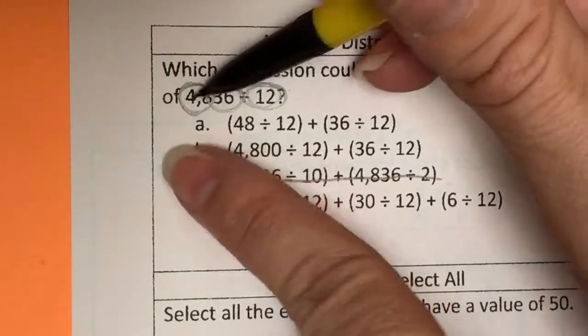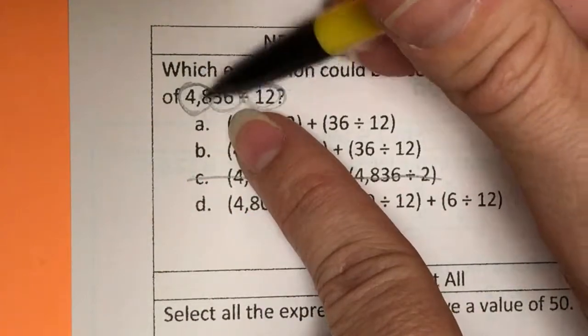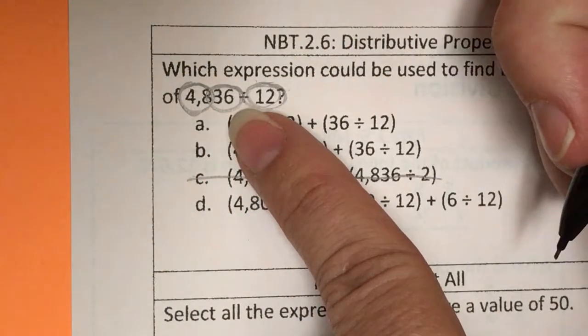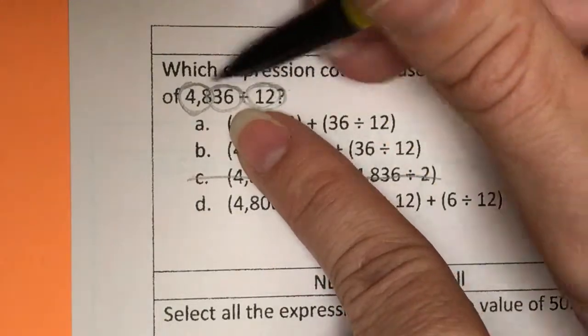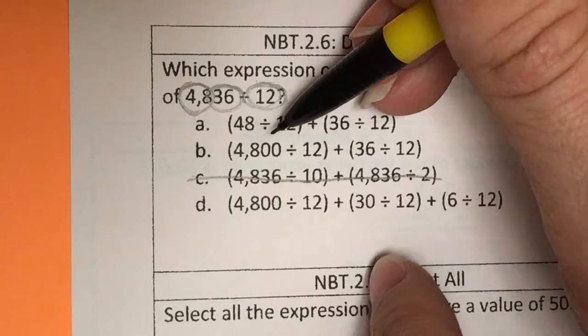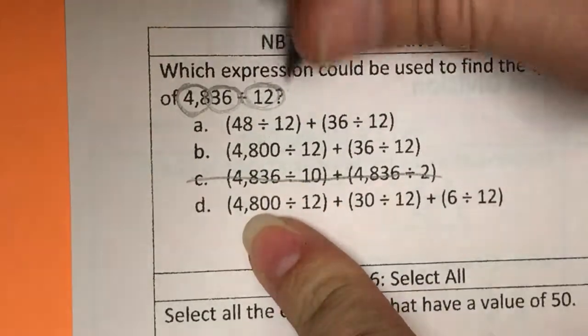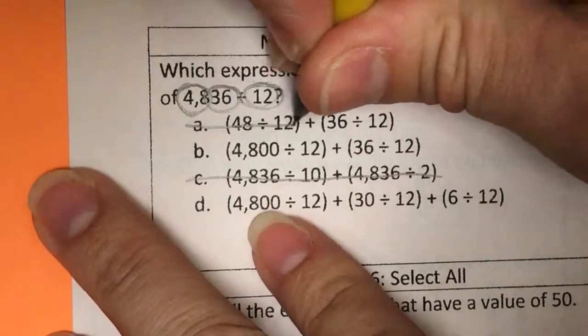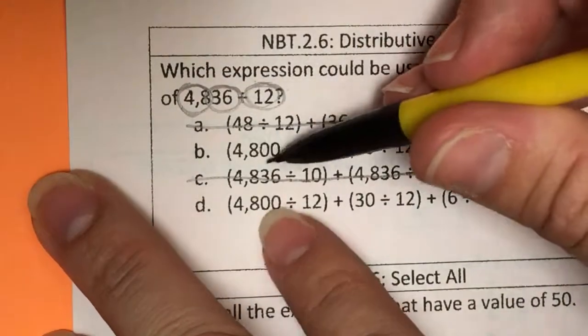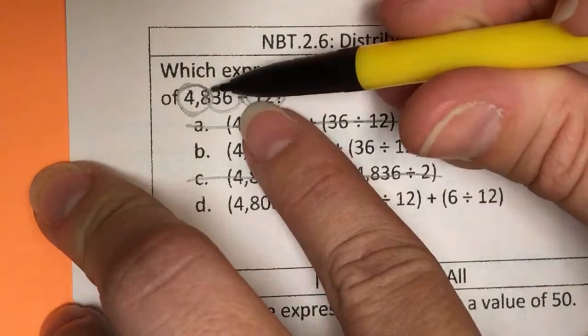However, when we're doing this, we need to consider the value of this 48. What is the value of that 48? Right, it's not really 48, it's actually 4,800. So it's going to be one of these 2 answers. If you look at its place value, it's actually 4,800. And here, 36.